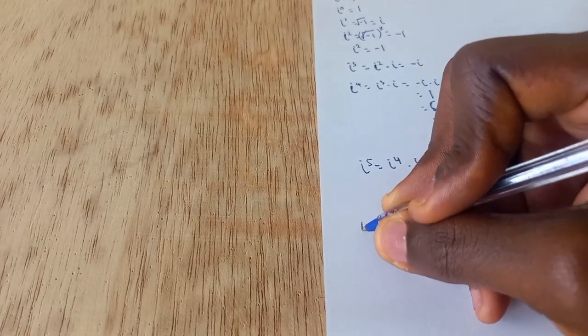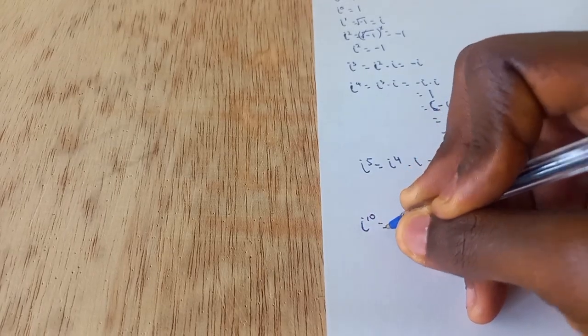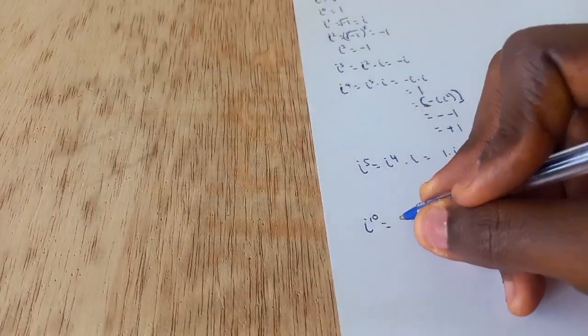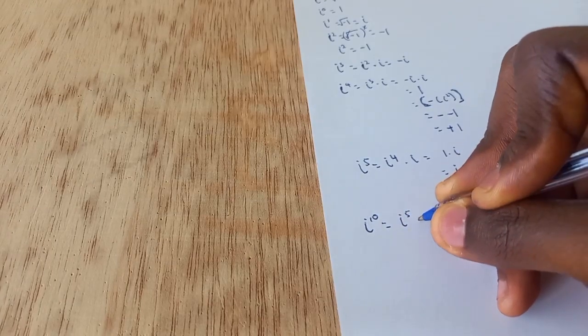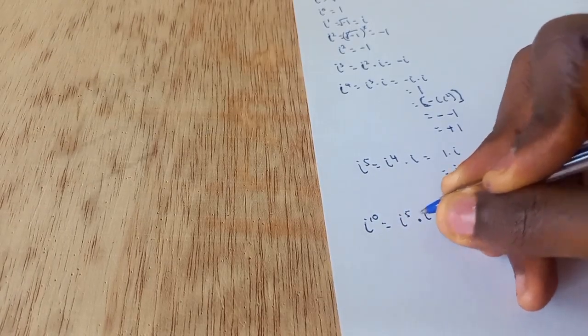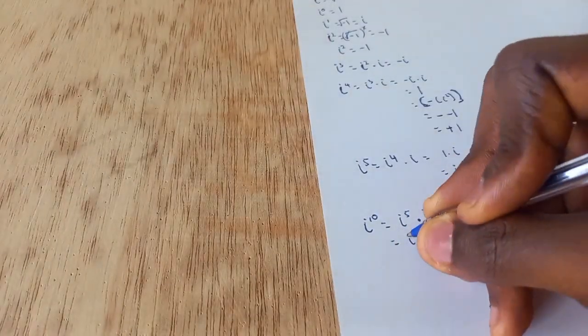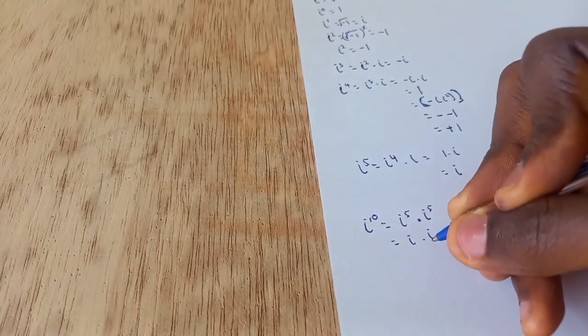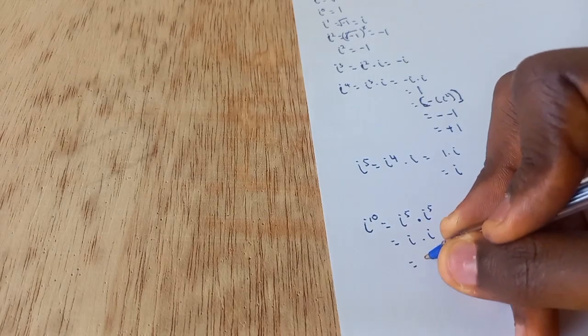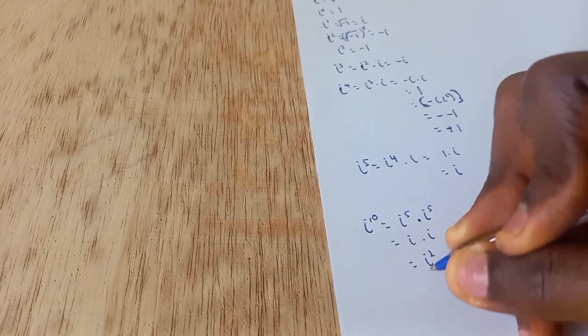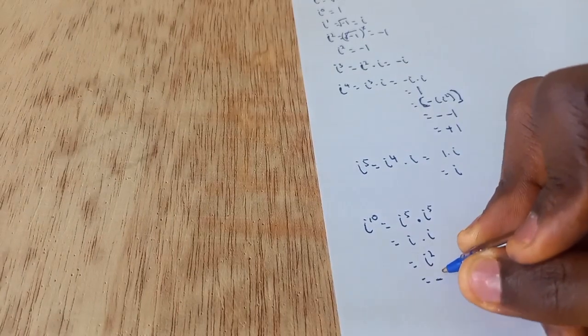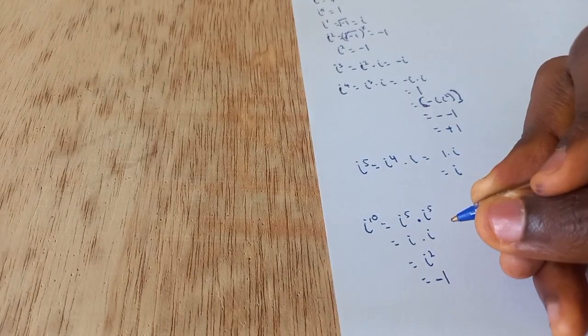Let's say i raised to the power 10. You know that i raised to the power 5 times i raised to the power 5, 5 plus 5 is equal to 10. That is i times i, which is equal to i squared, where i squared is -1. You know, because I have solved it right now.